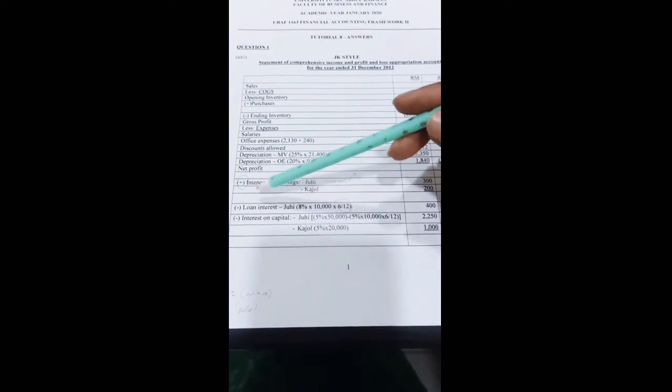So interest on drawing 300 and 200 is given in the question. Okay, interest on drawing, meaning that when Juhi and Kajal withdraw money from the business, they are being charged with interest. So that interest being charged is additional revenue to the business. So that's why you add. Alright. Minusing out the loan interest. Okay, so there's some computation over here. So let's look at how to derive this computation.